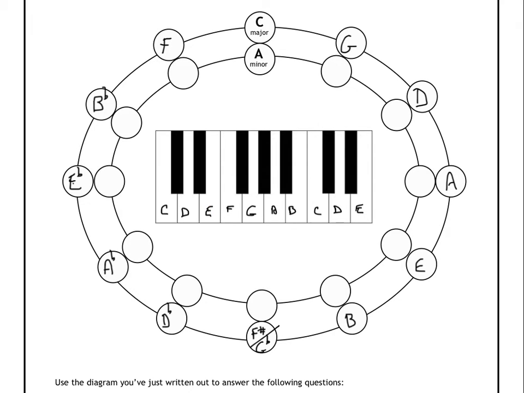Now a little bit of notational information, just in case you aren't aware, and I think they did this as a bit of a typo here. This A minor, you see it's uppercase. The minor keys really should be written in lower case. Officially, they just should. So for E minor, you can just write a lowercase e right there.